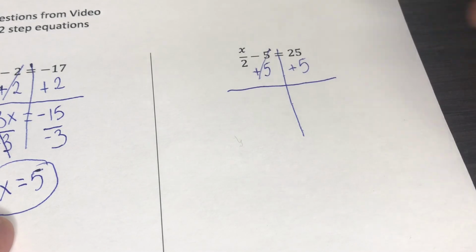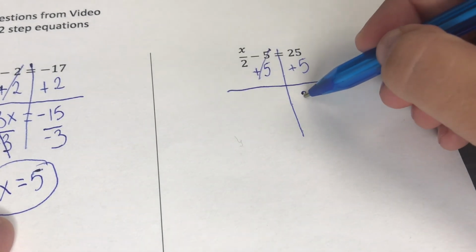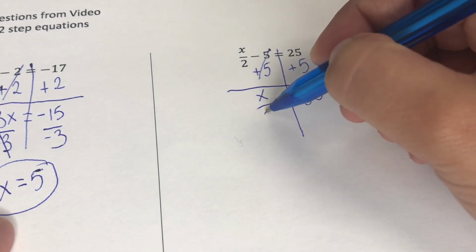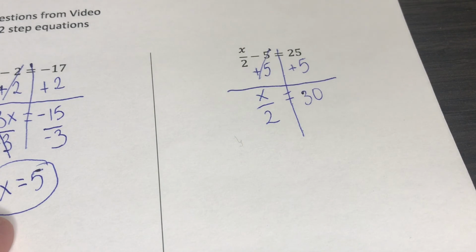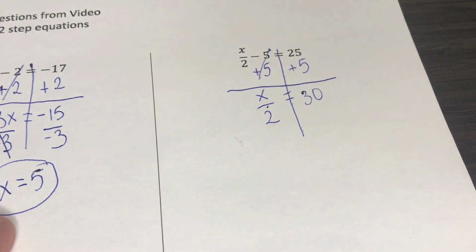The 5's cancel out just like we'd like, and we simplify 25 plus 5 is 30, and we rewrite the rest. Now in this case, our variable x is being divided by 2. Then we think, what's the inverse operation of division? Well, we know the opposite of division is multiplication.